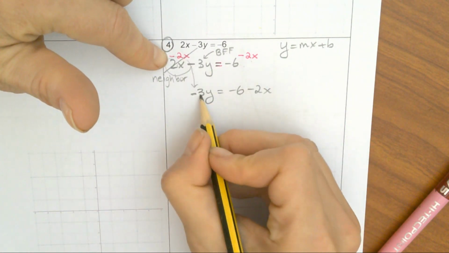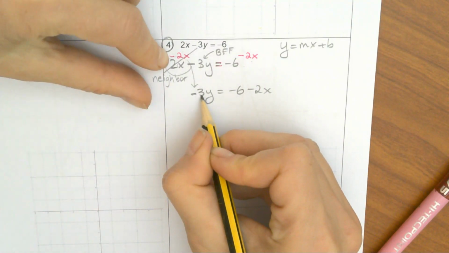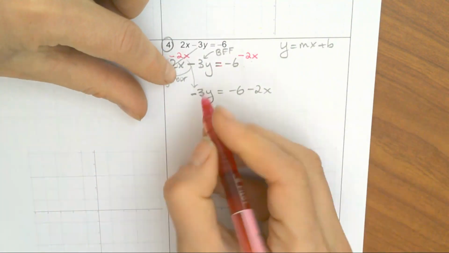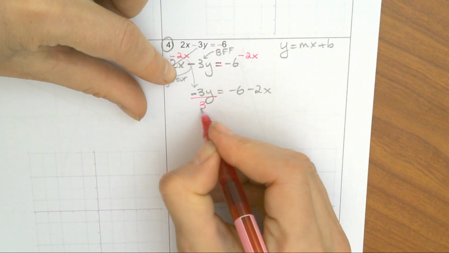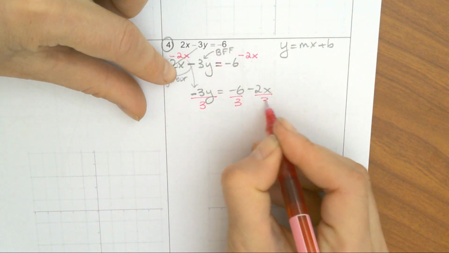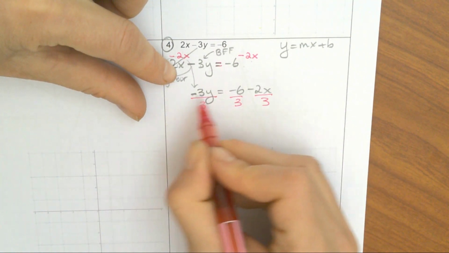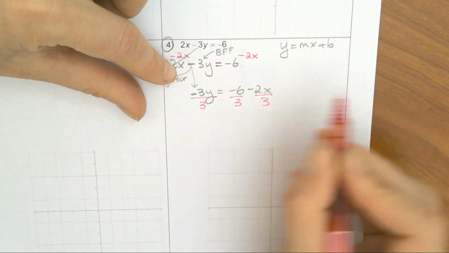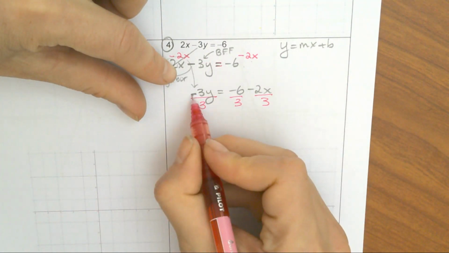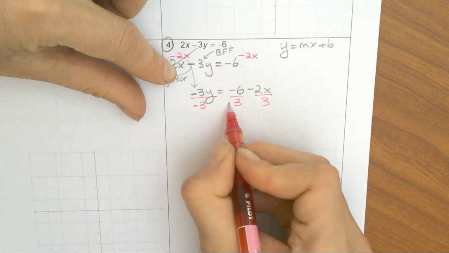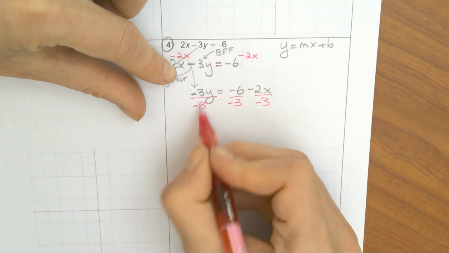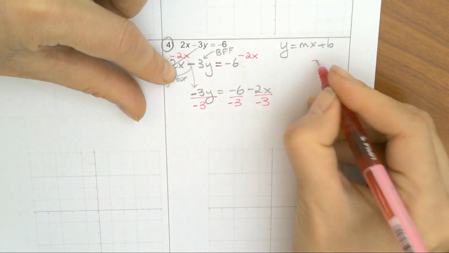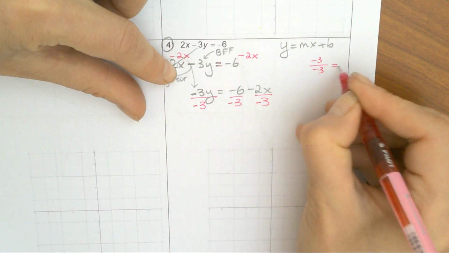So now I have the 3 to get rid of, my best friend. I have to do same over same. If I divide this by 3, I have to divide everything by 3. But wait a minute, that's wrong. If that's a negative 3, I have to use negative 3. See? Has to be exactly the same. What's negative 3 over negative 3? 1.